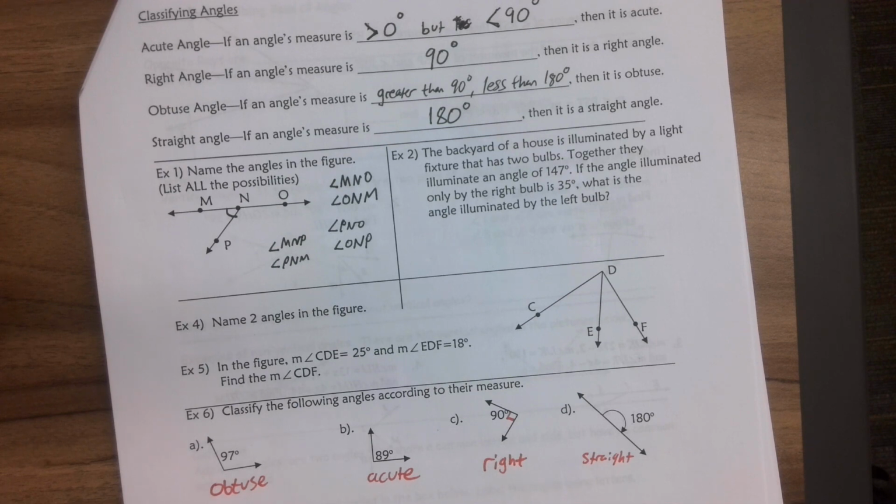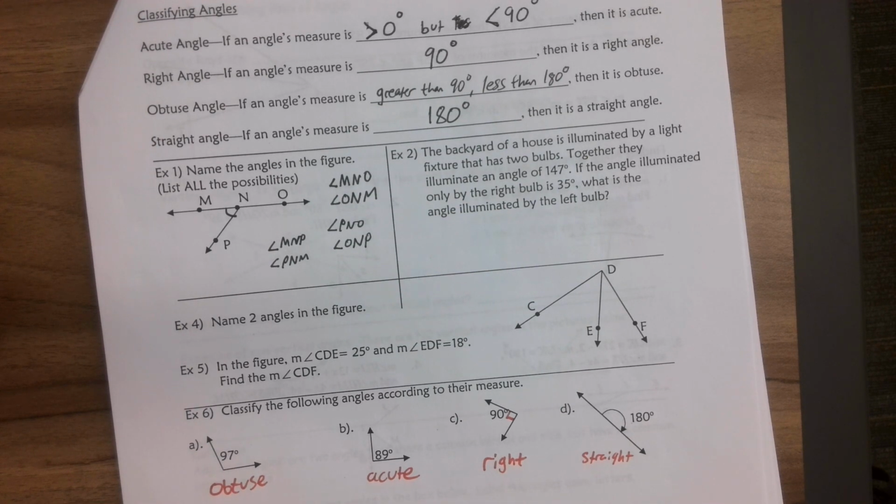For example 2, we have a word problem. The backyard of a house is illuminated by a light fixture that has 2 bulbs. Together, they illuminate an angle of 147 degrees. If the angle illuminated by only the right bulb is 35 degrees, what's the angle illuminated by the left bulb?